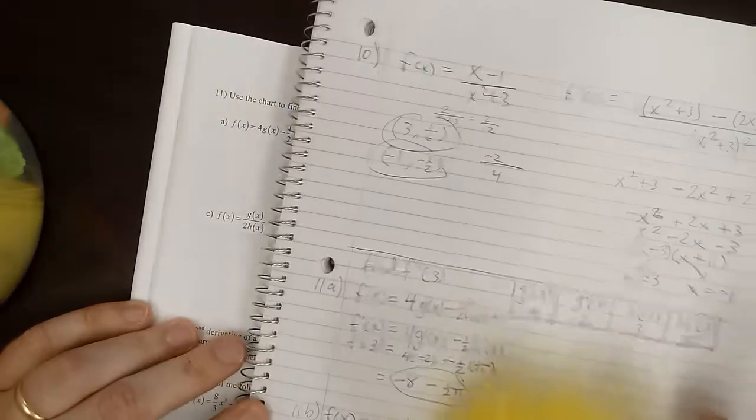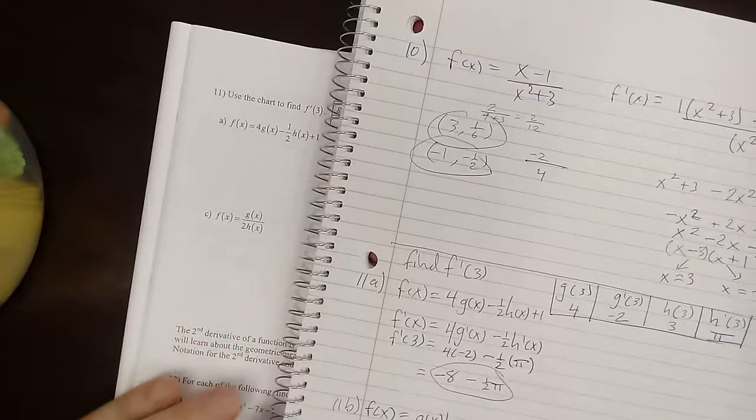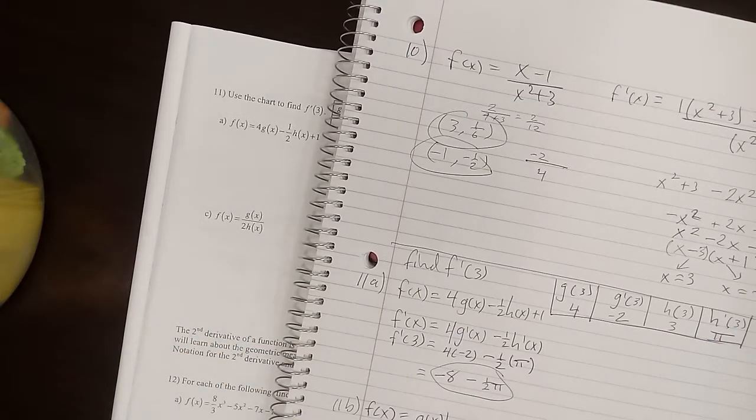Then we have C. I'm looking for some paper. Wonderful paper. Wait, here we go. Here's some paper.